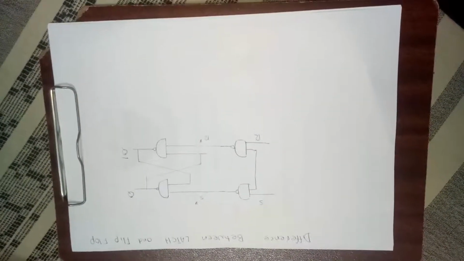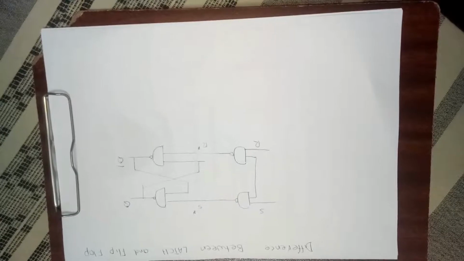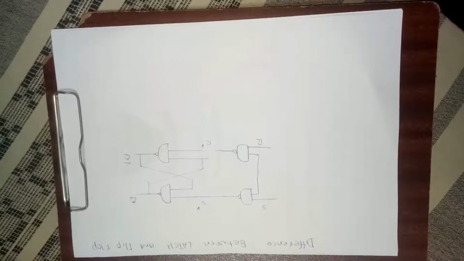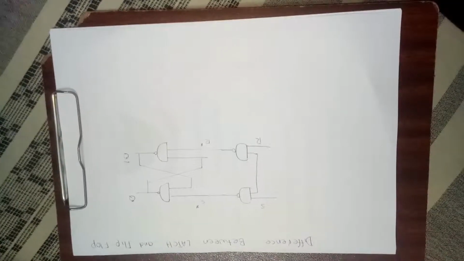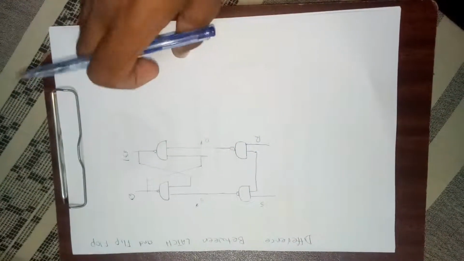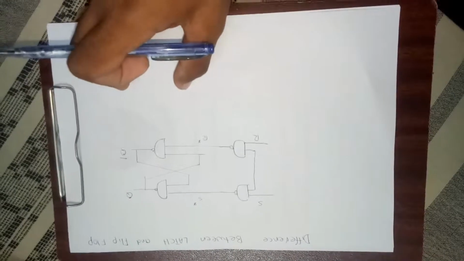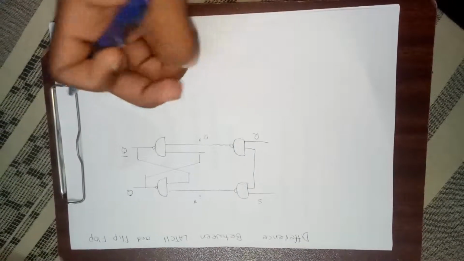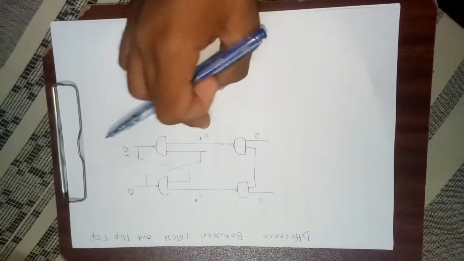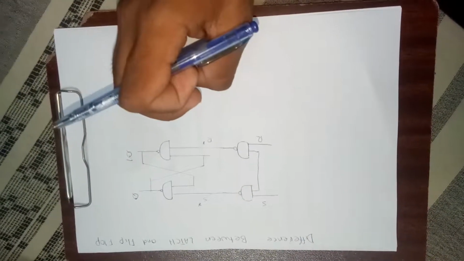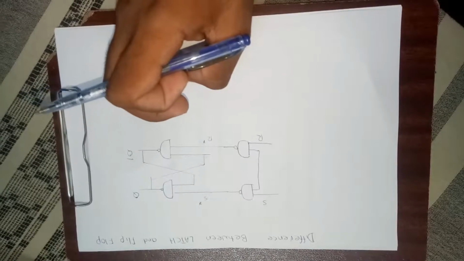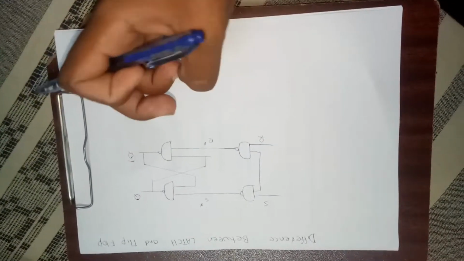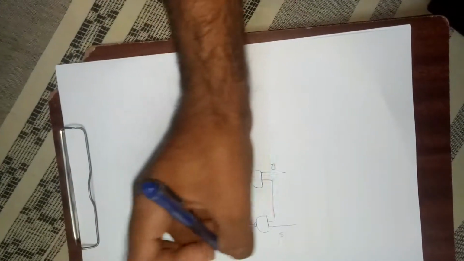So let me tell you, we can use this circuit as a latch as well as a flip-flop. Let's see how we can use the circuit as a latch. The only thing that decides the circuit acting as a latch is that the control input is not clocked, it is just an enable. When this is high, it will operate. This is level type, and this is called level triggering.